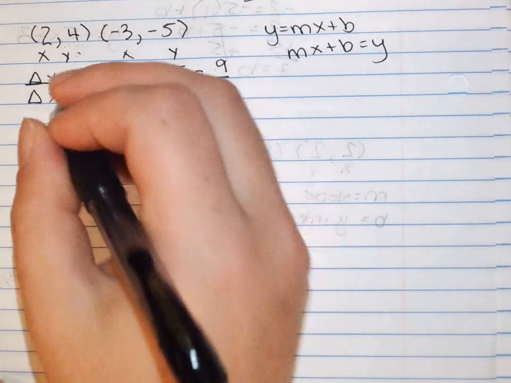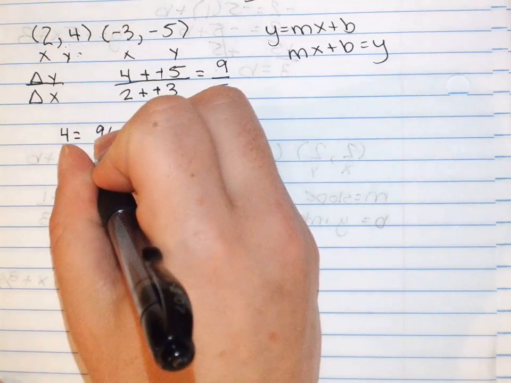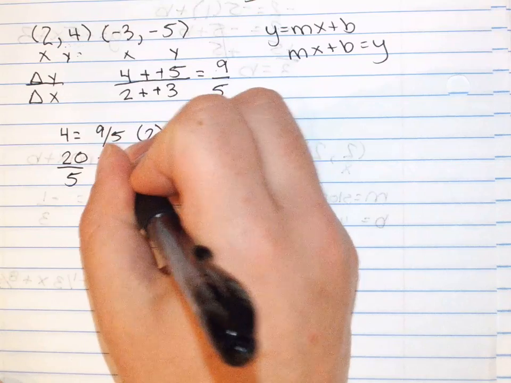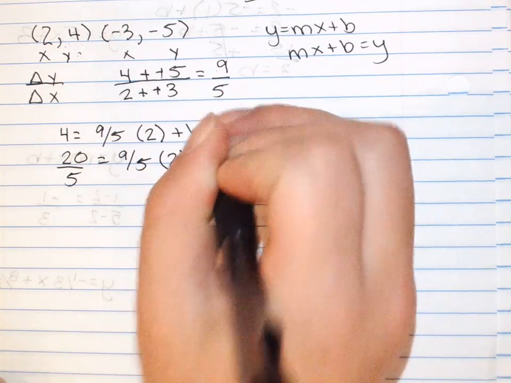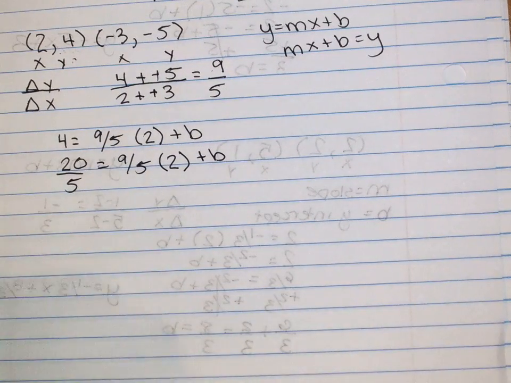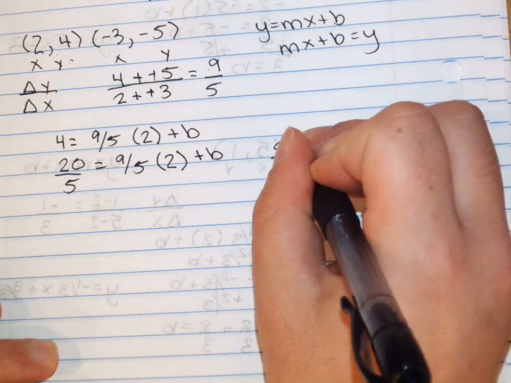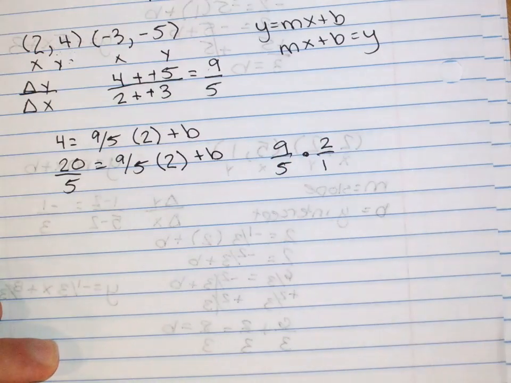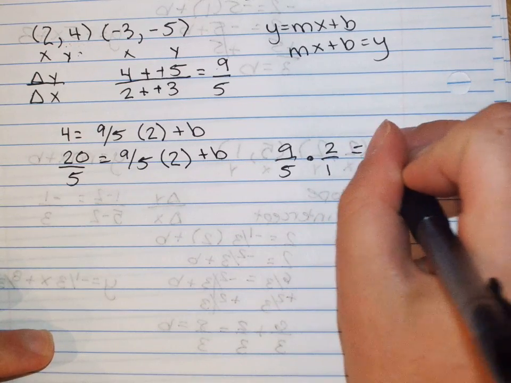So 4 is 20/5. So 20/5 equals 9/5 times 2 plus b. Okay, so we'll do 9/5 times 2, which is 2 over 1. And that's going to be 18 over 5.